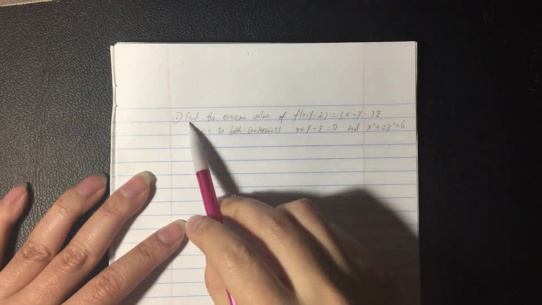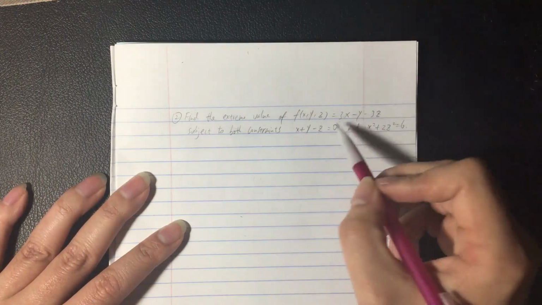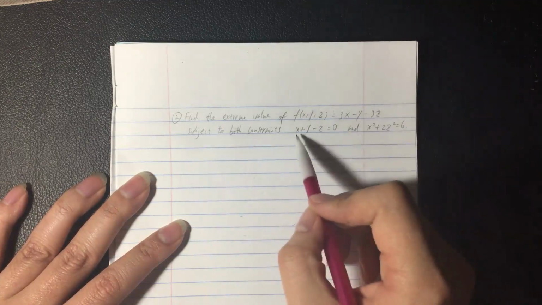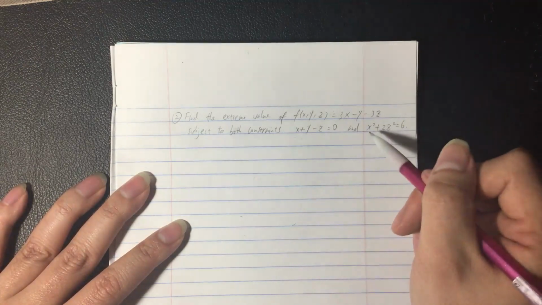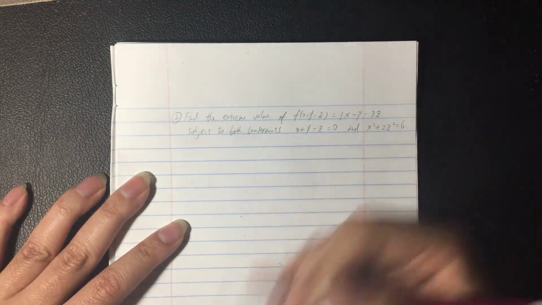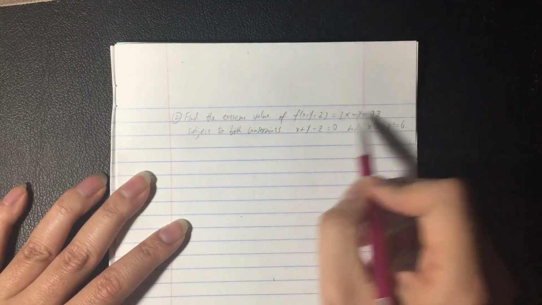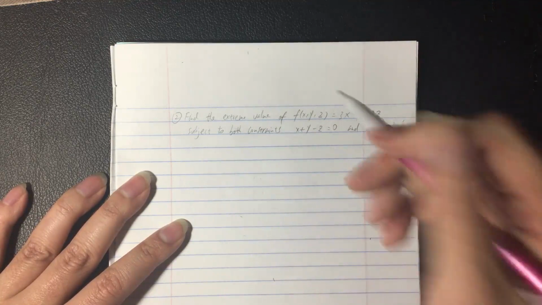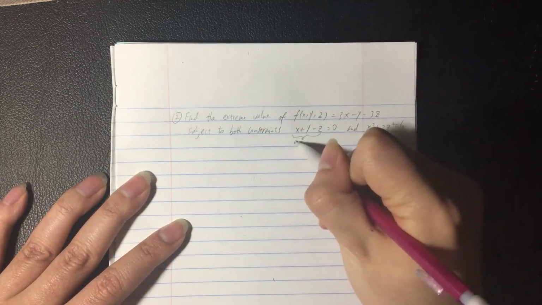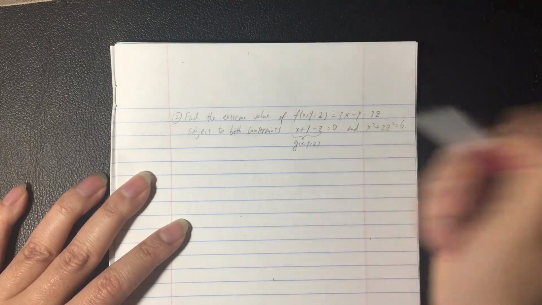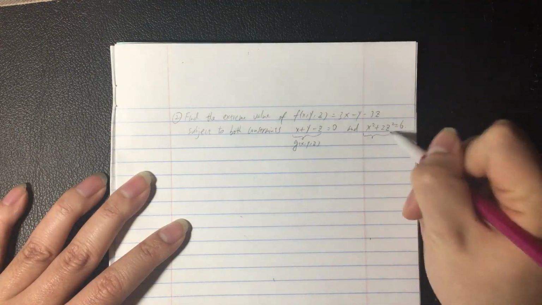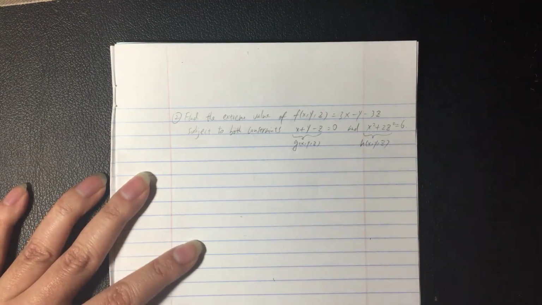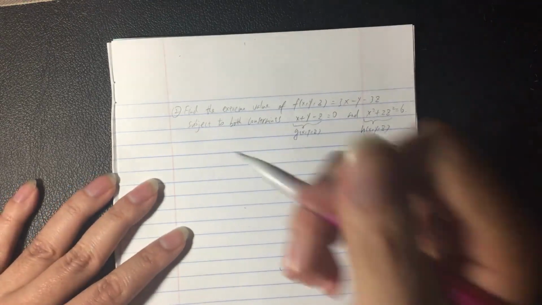Next example, find the extreme value of f of x, y, z equal to 3x minus y minus 3z, subject to both constraints, x plus y minus z equal to 0, and x squared plus 2z squared equal to 6. So here, f of x, y, z is an objective function, and we have two constraints. Usually we call the first constraint g of x, y, z, and we call the second constraint h of x, y, z.